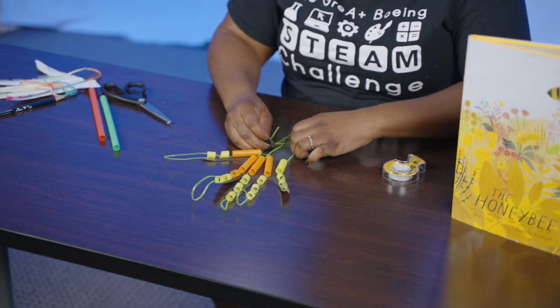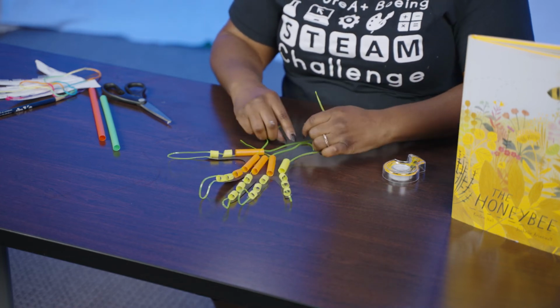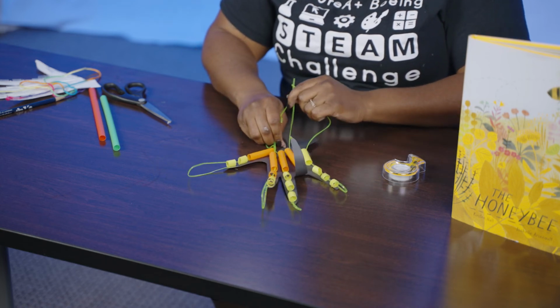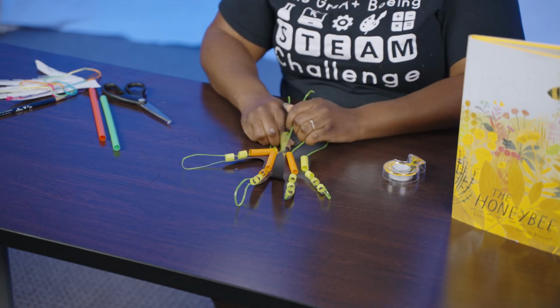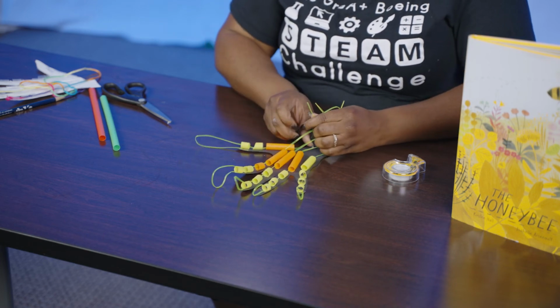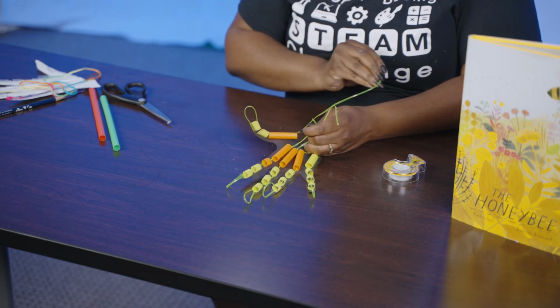All right, now it is time to test out your hand by pulling one string at a time to observe what happens to the fingers. Oh my goodness. My ring finger, my middle finger, my index finger, index finger, and my thumb.